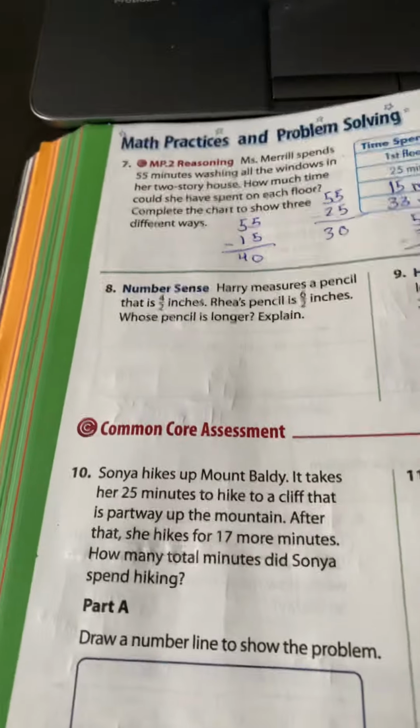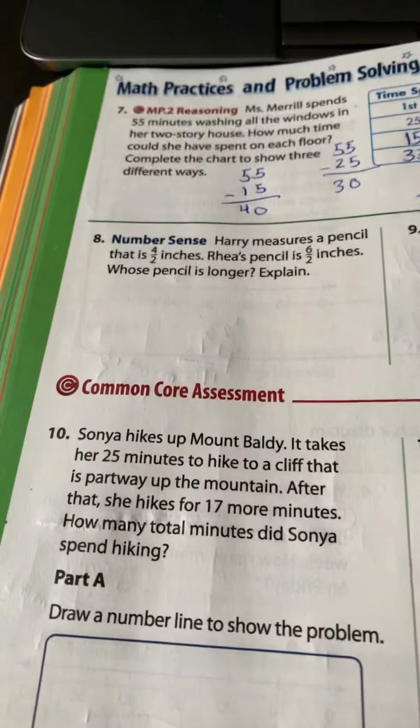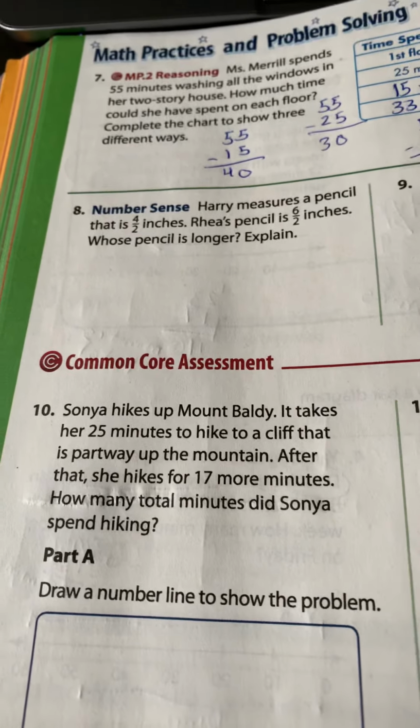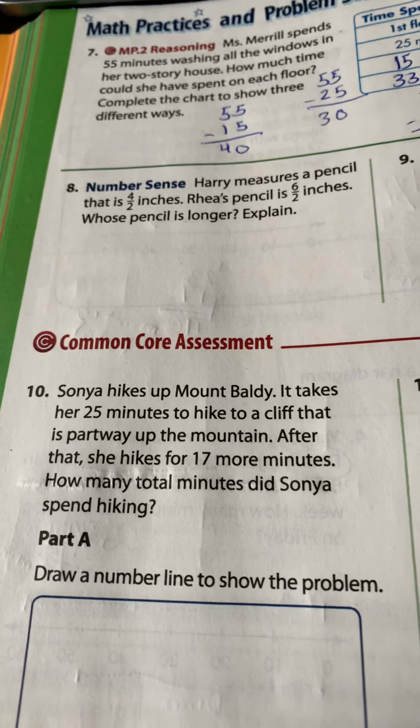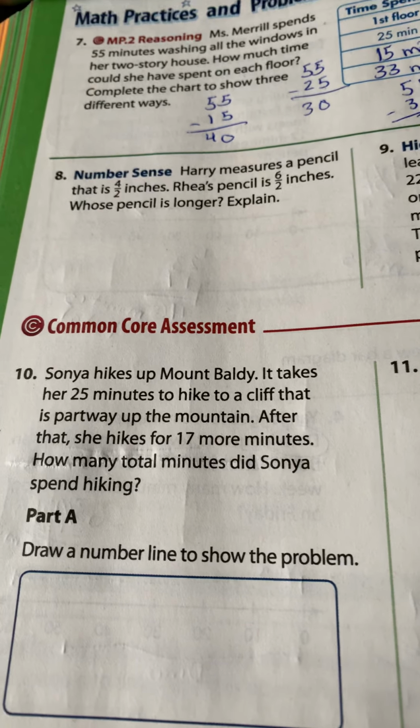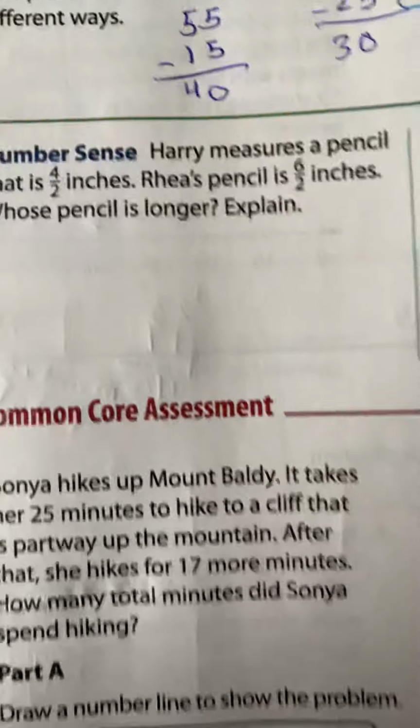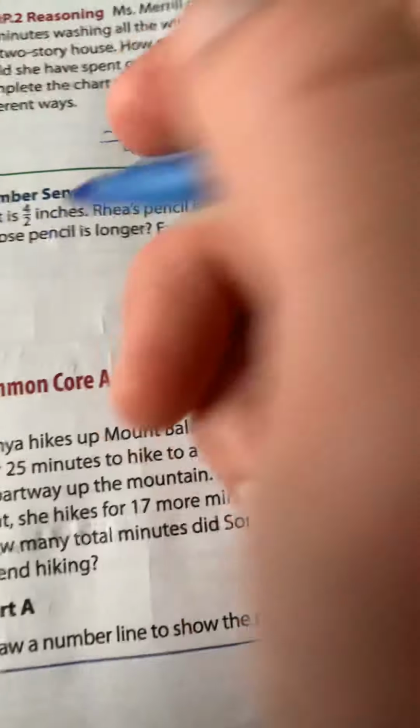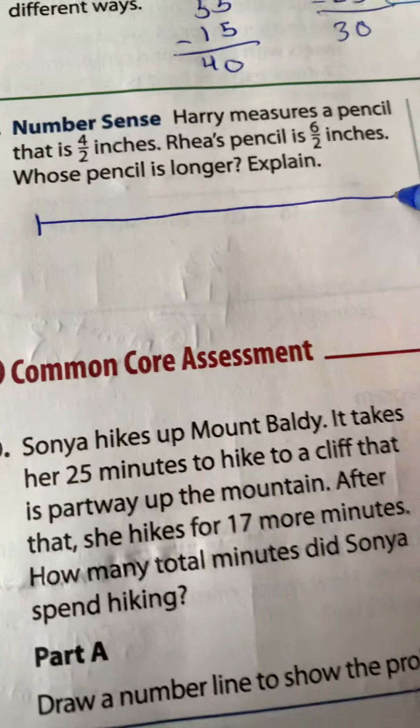Okay, moving on. Number 8. Harry measures a pencil that is 4/2 inches. Rhea measures a pencil that is 6/2 inches. Whose pencil is longer? All right, well, let's make a number line for this one here, okay? This is 0.